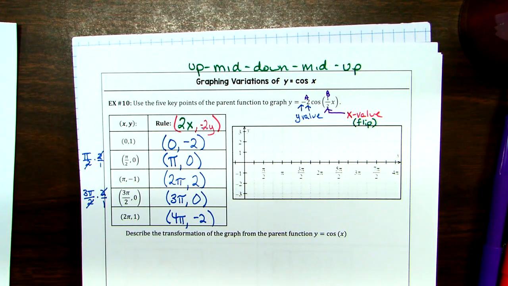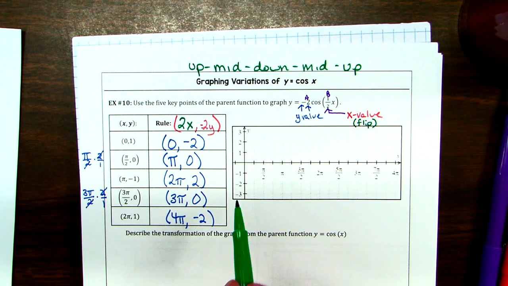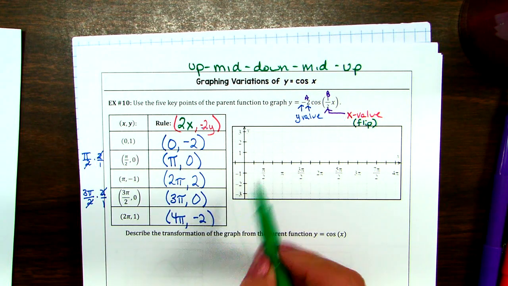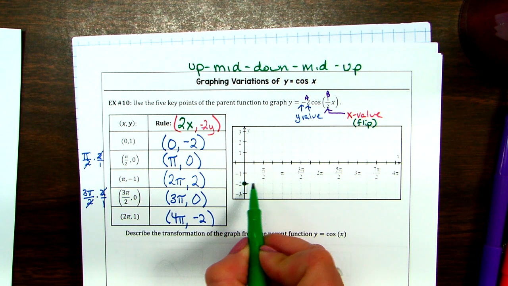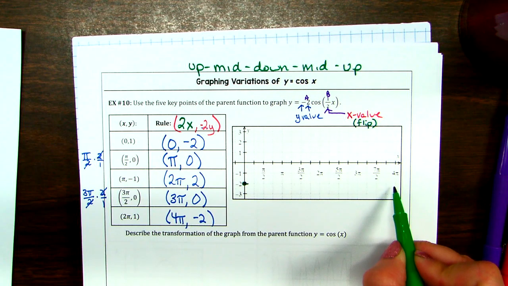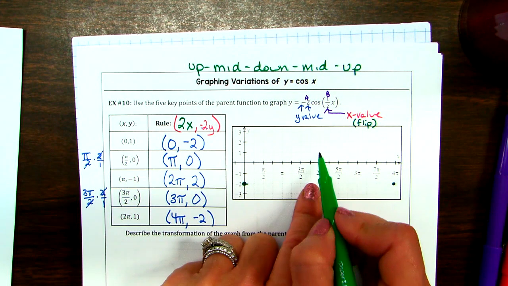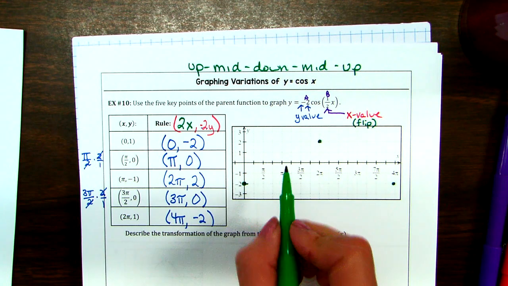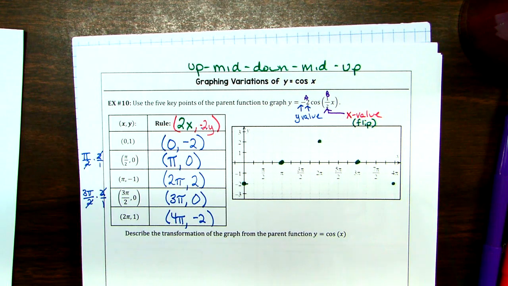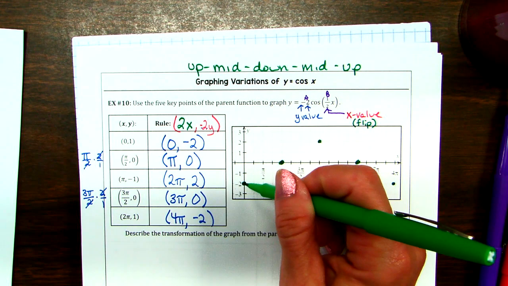Okay, so I'm going to put my two ups, which are now downs, at, we're going to go up and down too. So I'm going to be here, and where is 4 pi? Way over here, I would have another down. Right in the middle, I have my up, and then you have your x-intercepts between those two. And then make it as curvy as you can.